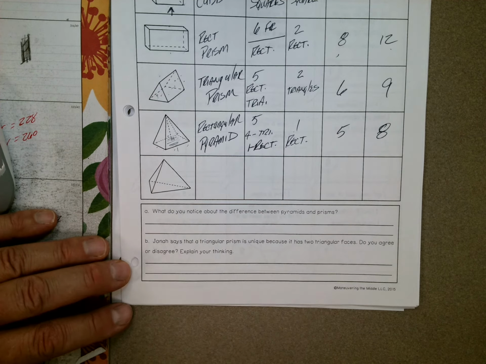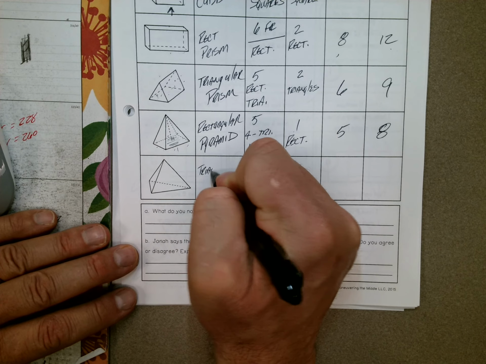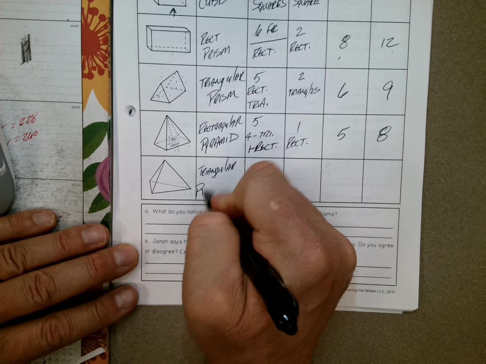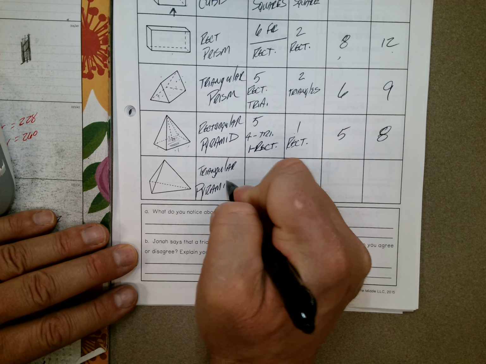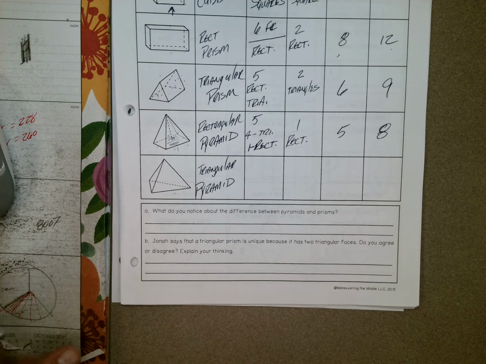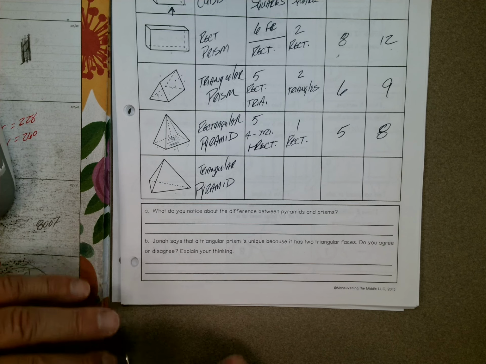On our triangular pyramid, triangular, right? Okay, and it's just sitting on a triangle. Now, there are different types of triangular pyramids. Remember we talked about the types of triangles, equilateral, isosceles, and scalene. All right, so we have to identify this. But anyway, we'll talk about that later.